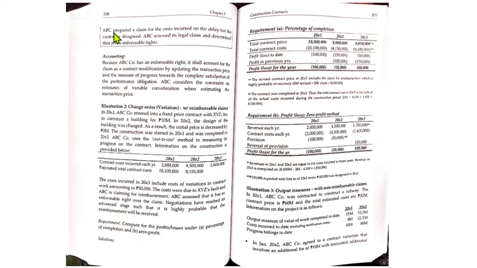Kaya nga, ABC prepared a claim for the cost incurred on the delay, but the customer disagreed, yung contractee. ABC assessed its legal claim and determined that it has enforceable rights. So, kumbaga, there is a pending case before them. So, kung titingnan mo, base dyan sa illustration na yan, ay may right talaga yung contractor to demand payment because nagka-delay on the part of the contractee.